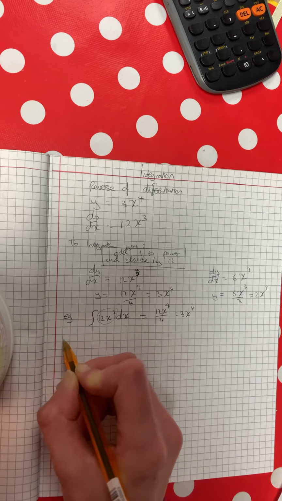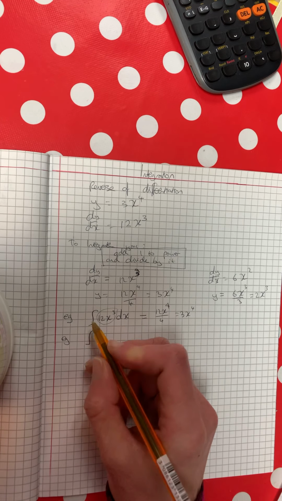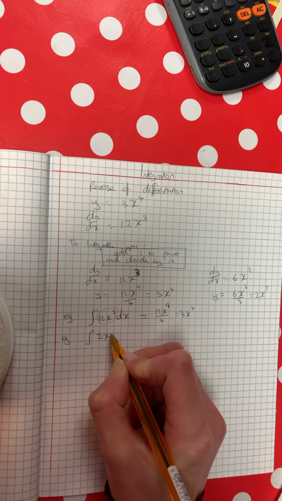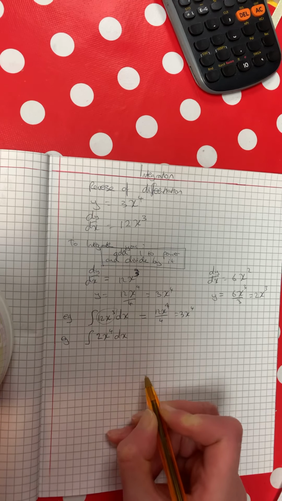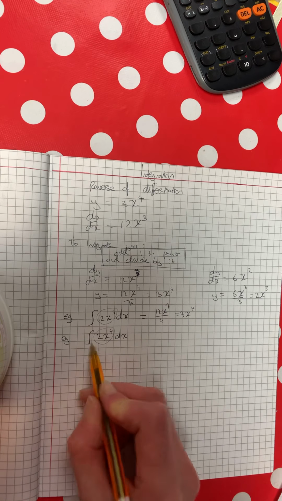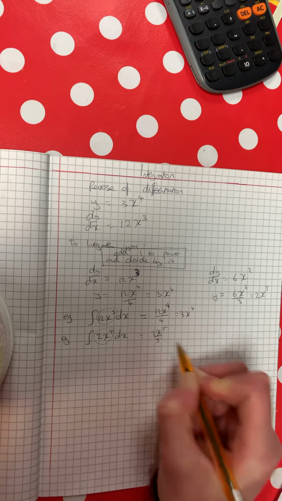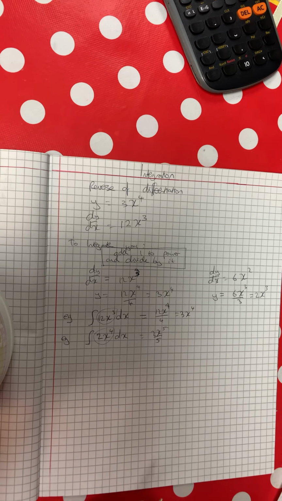So we'll practice that again before we go on. Say if I had the integral of 2x to the 4 dx. If I see that question, this is the bit I'm looking at. That means integrate the x's. So you add 1 to the power and you divide by it. So that's your notation. Okay.